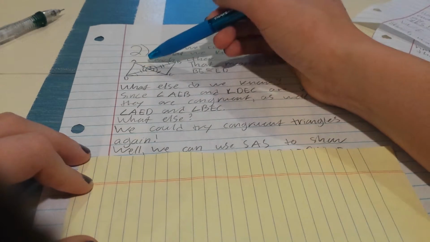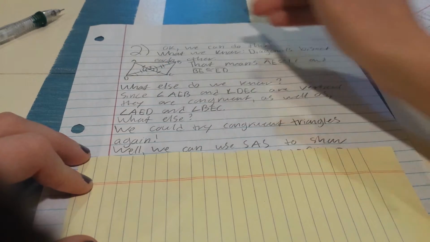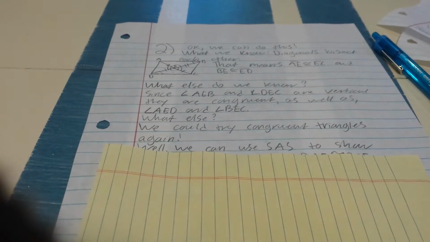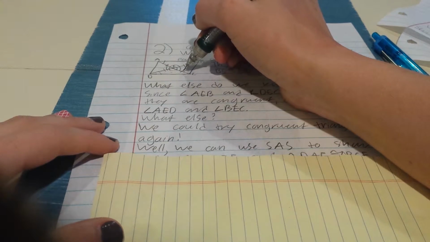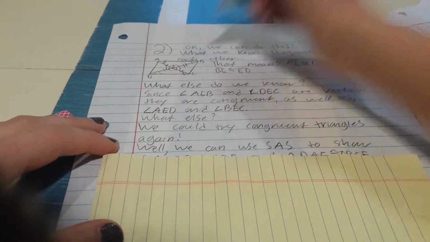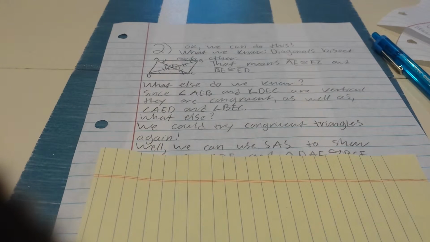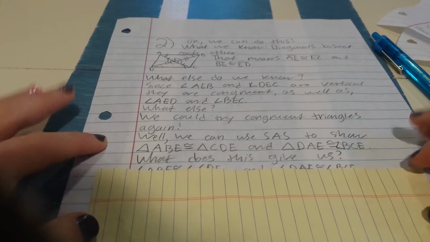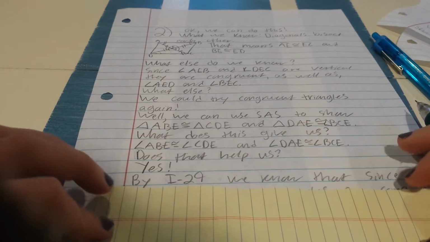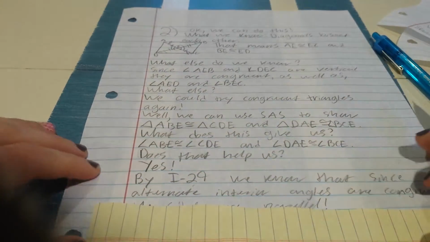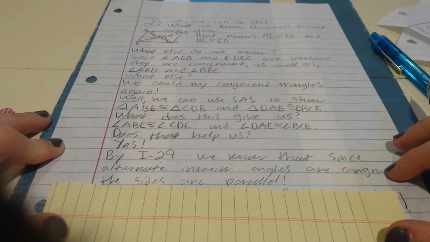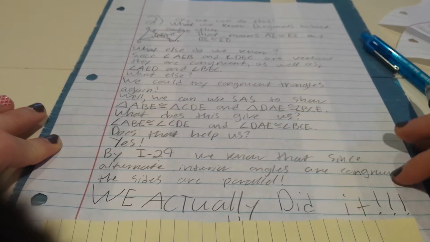So now we know that these sides are congruent and these sides are congruent. We also know that these angles are congruent. I'm going to get out my pencil. We know that these angles are congruent, and we know that these angles here are congruent by congruent triangles. So that helps us a lot. I have that written down there. But does this help us? Yes, it does. Because by I-29, one of Euclid's postulates, we know that since alternate interior angles are congruent, opposite sides are parallel. And now we actually did it.